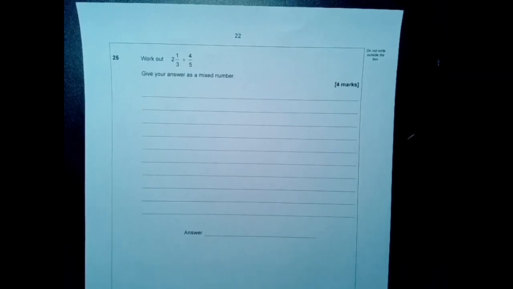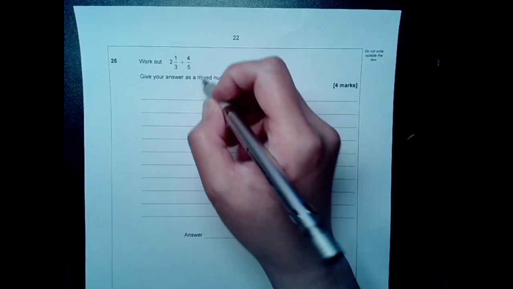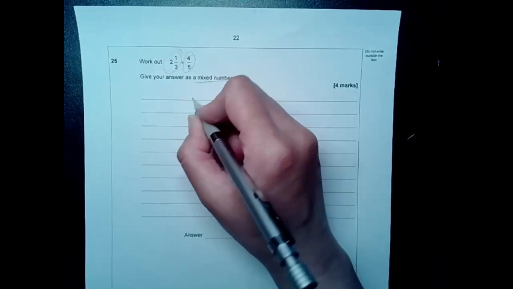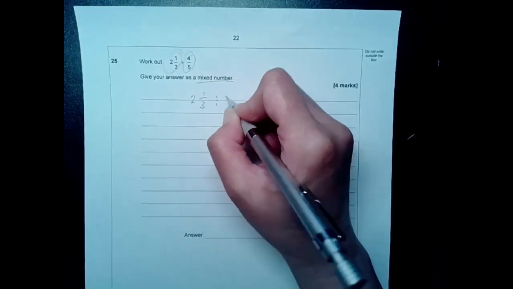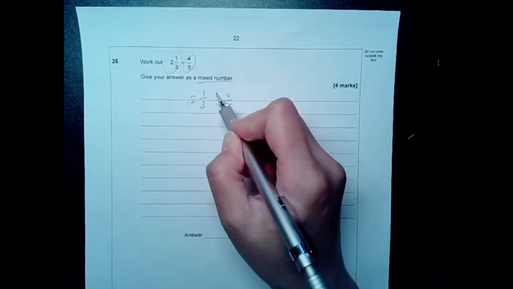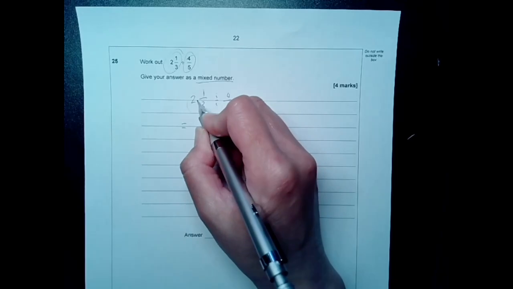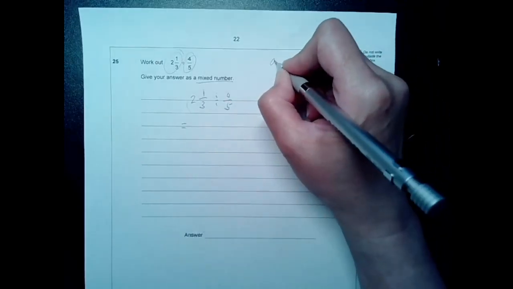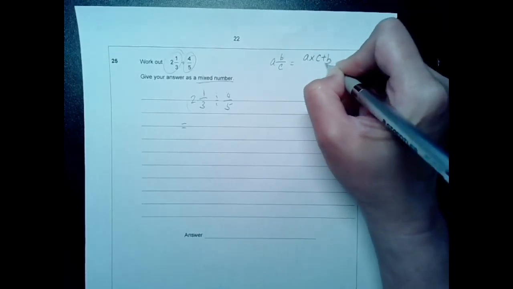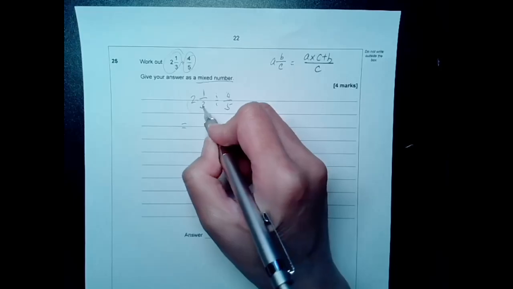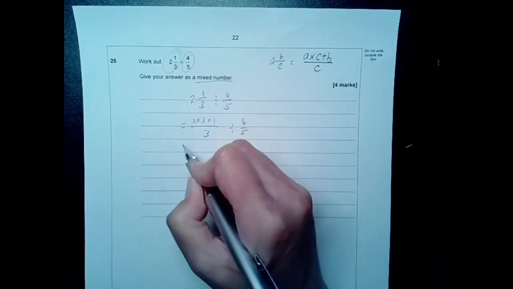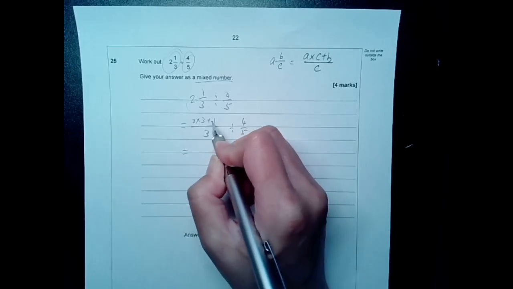Oh, a fraction question. We are allowed to answer in mixed number. We need to work out the division here. Let me write that down first. Because this is a mixed number, we need to rearrange that to an improper fraction. According to the formula we have A and B over C. To change it, we have A times C plus B. So we have 2 times 3 plus 1 over 3 divided by 4 over 5. So 2 times 3 is 6 plus 1 is 7.